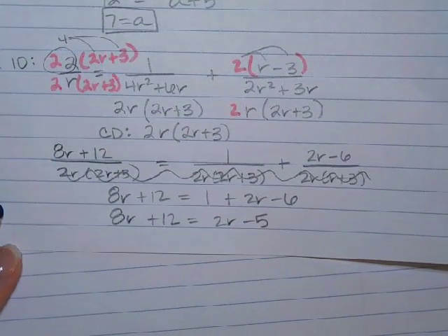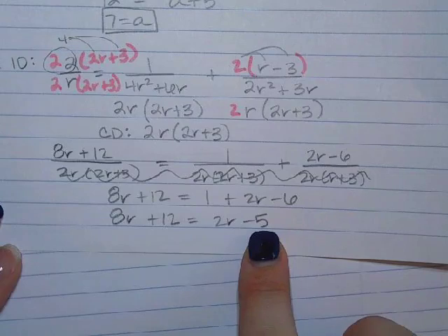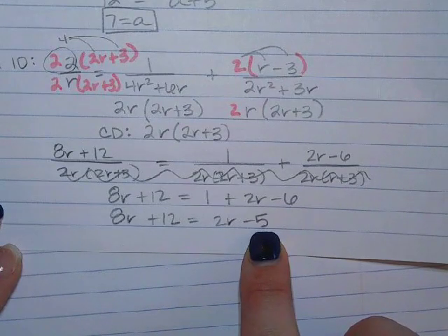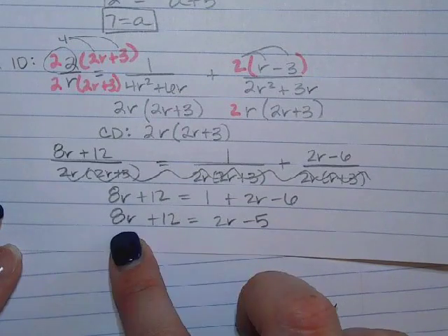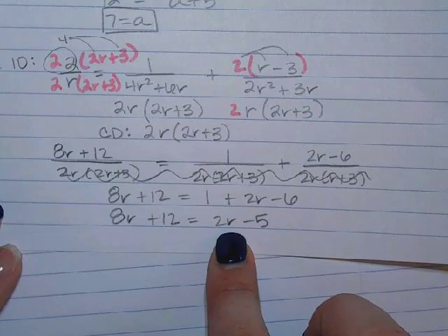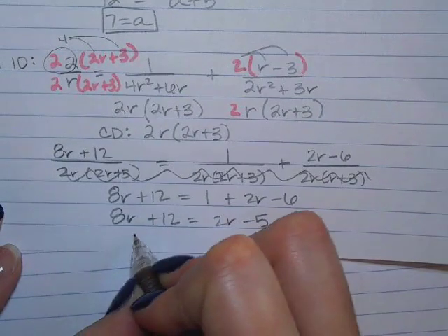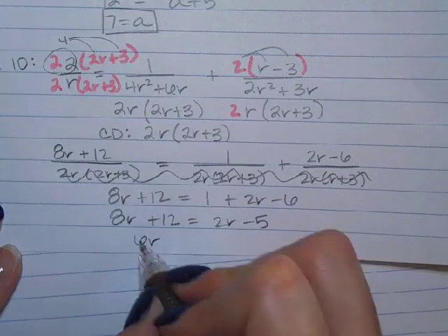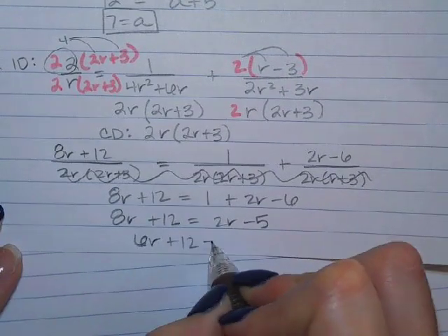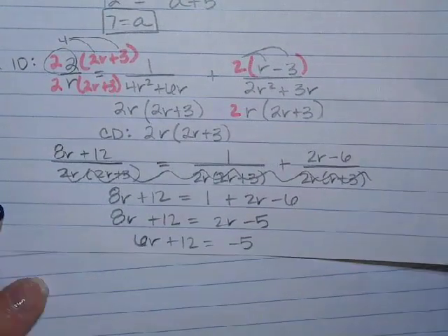-5, right? And then just shift them over, get the r's on one side and the numbers on the other side. Do you want to move the 2r over here, or do you want to take the 8r and move it over there? 2r? So minus 2r would give us 6r plus 12 equals -5.